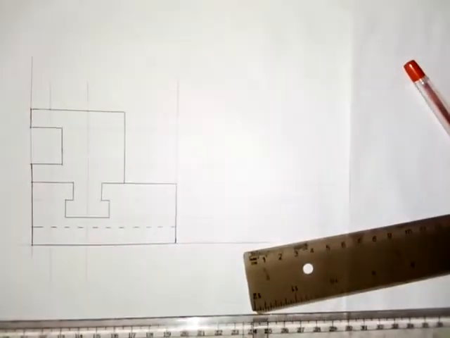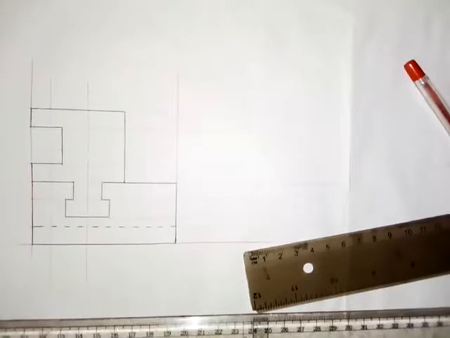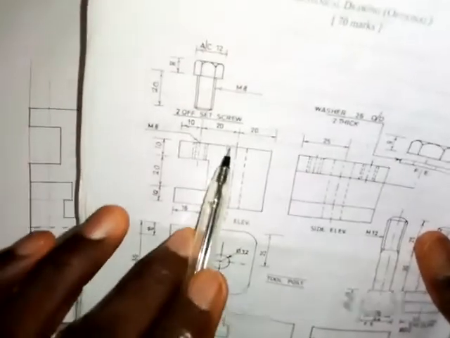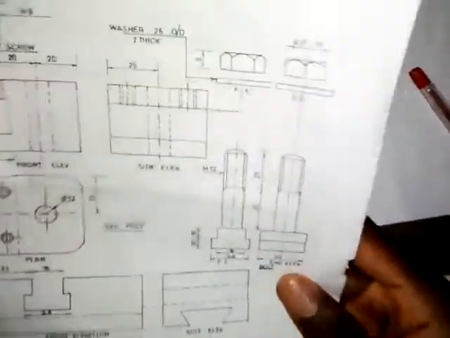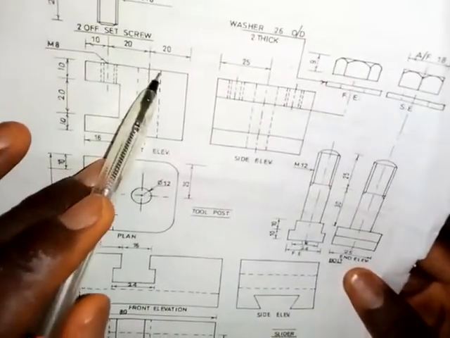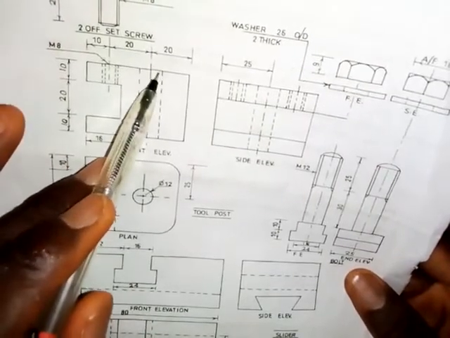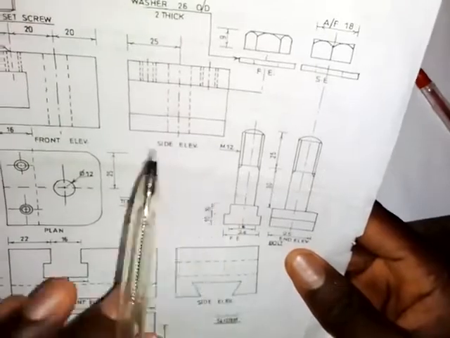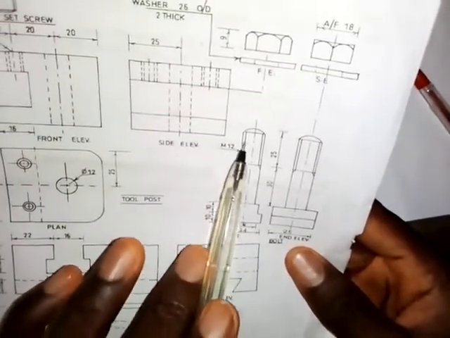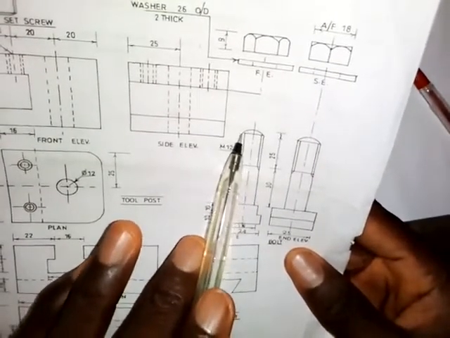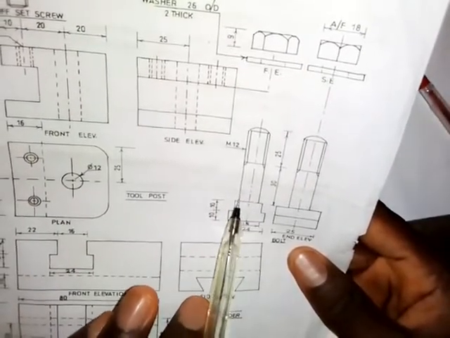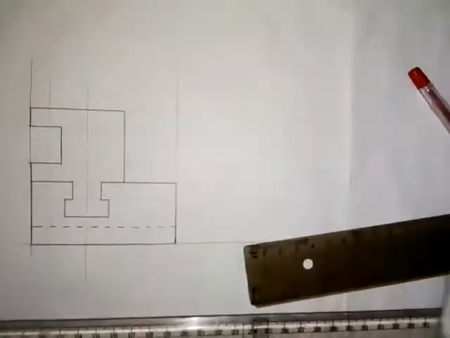All right, so you can see the object there. So now let's produce this hole and this hole. For us to get the distance from here to here, it will be on the T bolt. So here we have M12. It means that the distance from here to here is 12 millimeters. So let's get it.